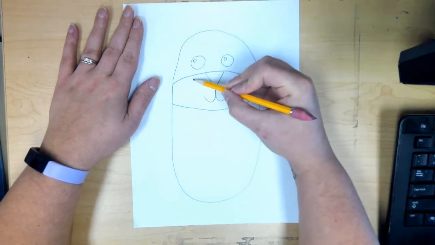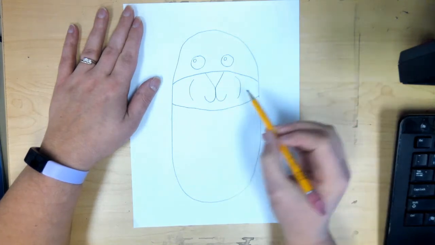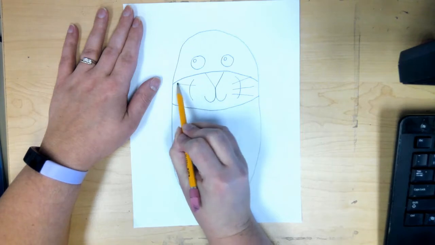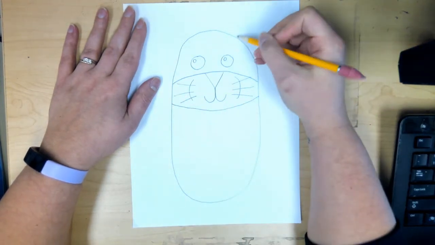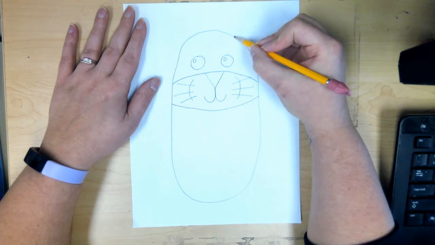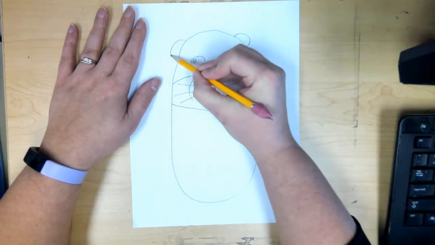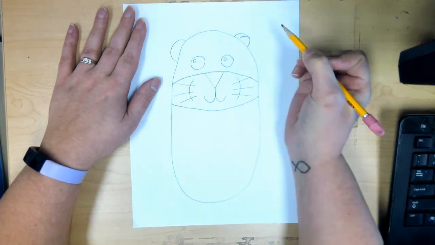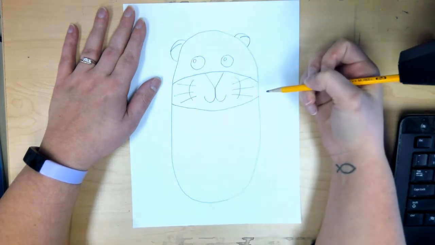We'll give him some cheeks, curved lines on both sides, and then some whiskers. 1, 2, 3, 1, 2, 3. Otters have little round ears, so up here we'll make a bump. Same on the other side. And then we'll add this curved line here, so they look a little three-dimensional.